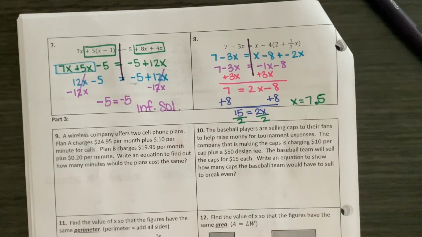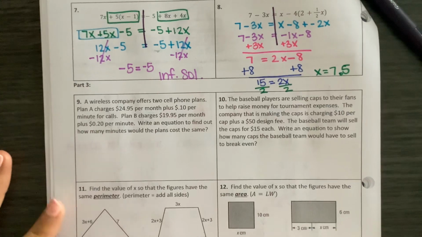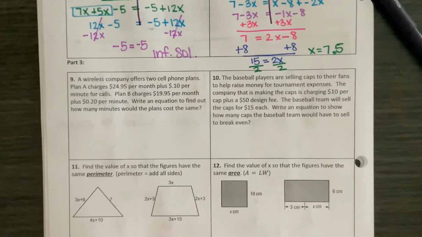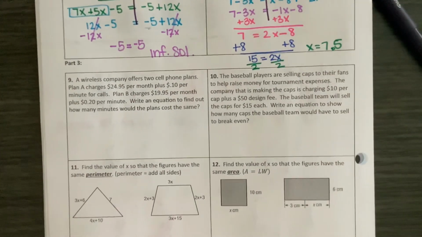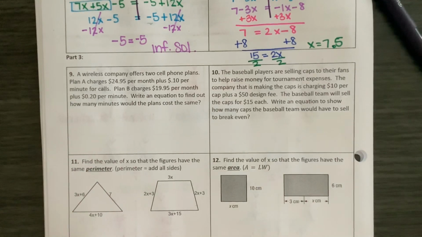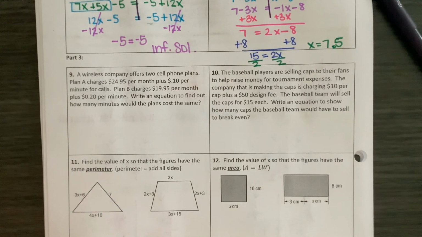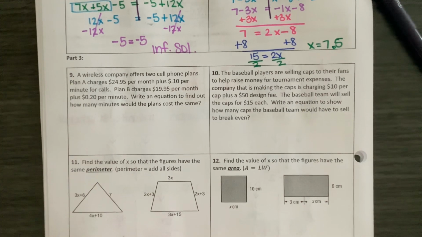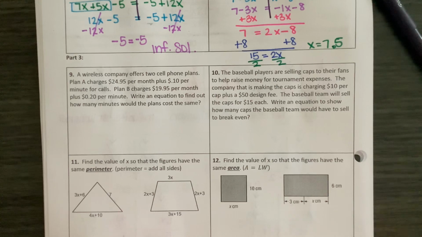Okay, this last part, we're looking at the word problems. So we're working with variables on both sides. So you're going to see some common things happen as we read through these in common words. So it says a wireless company offers 2 cell phone plans. Plan A charges $24 per month plus $10 per minute for phone calls.